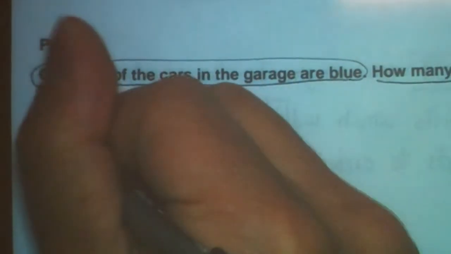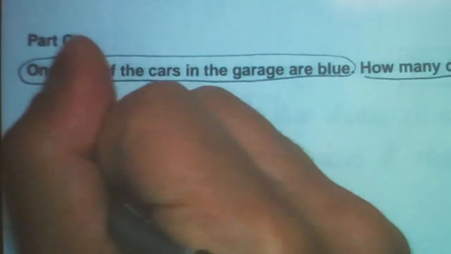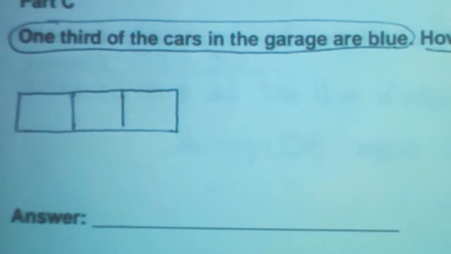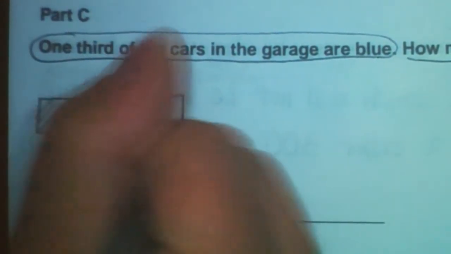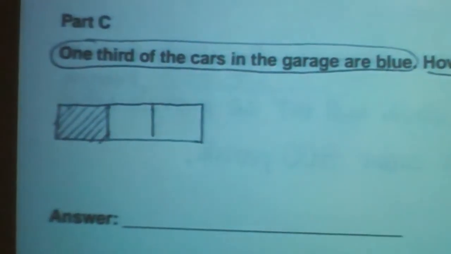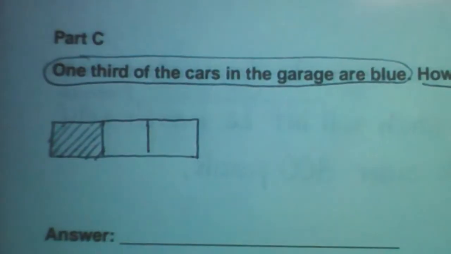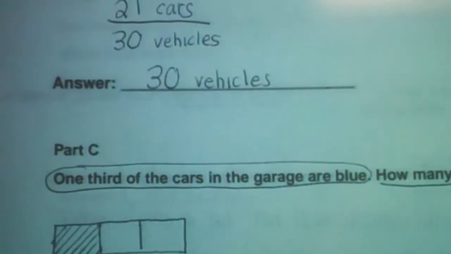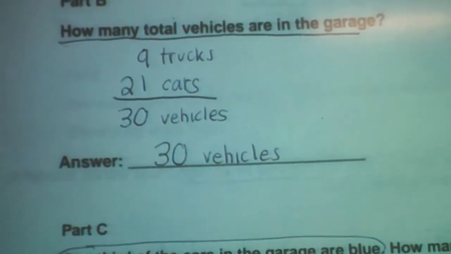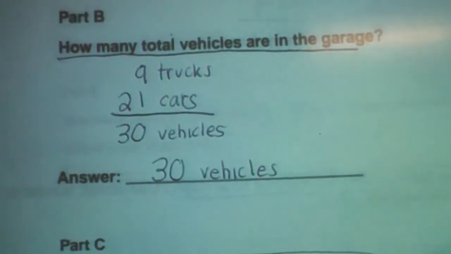Okay, so let's do this. I know how to draw 1/3, that's not that bad. 1/3 of the cars are blue. But now we have to go back to part B and ask ourselves, how many cars are there? Go ahead and call it out. It's 21 cars.